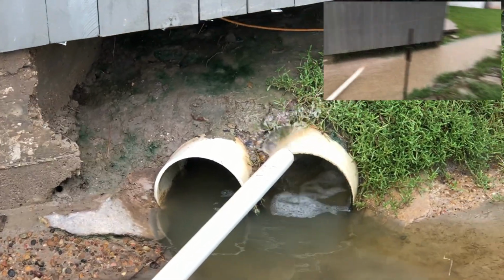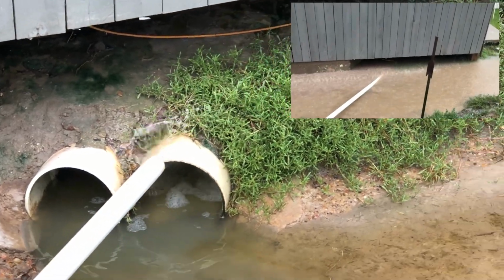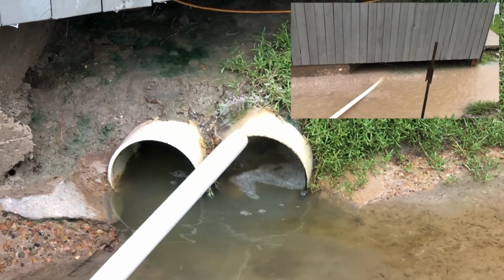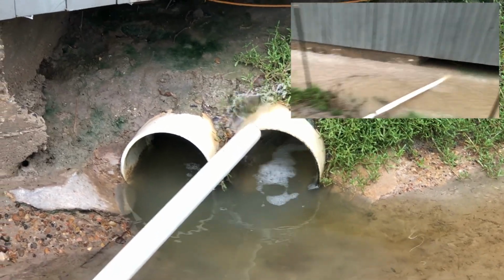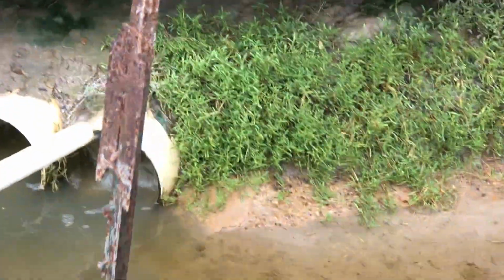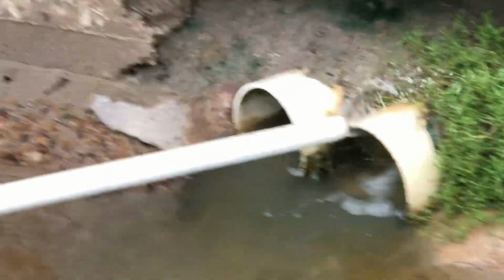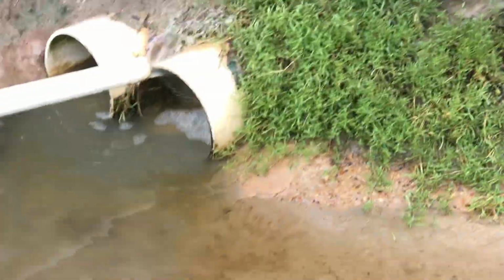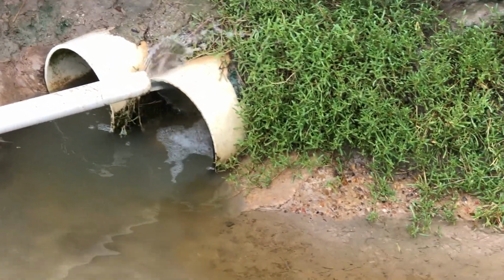It's not raining any longer. It's long past time where there's any drainage of that sort coming just from the grass. And I hear a motor. So that water is being pumped from somewhere into these large 8-inch outlets that really aren't taking the water away.